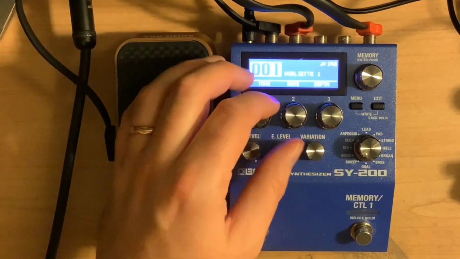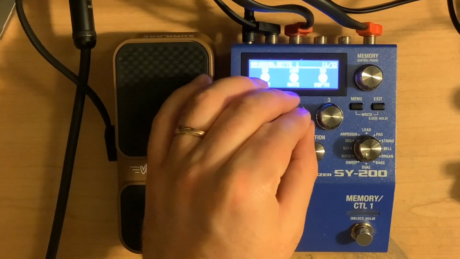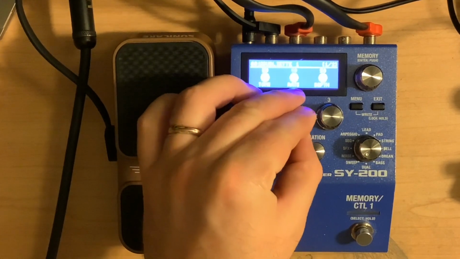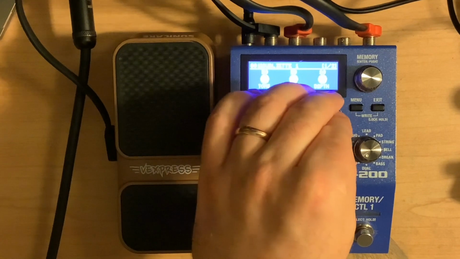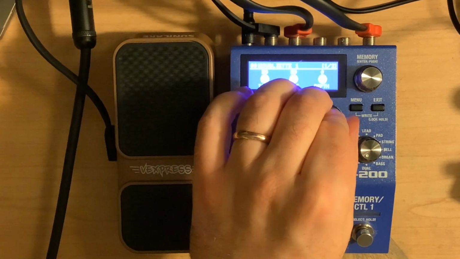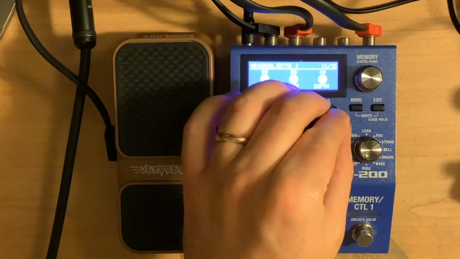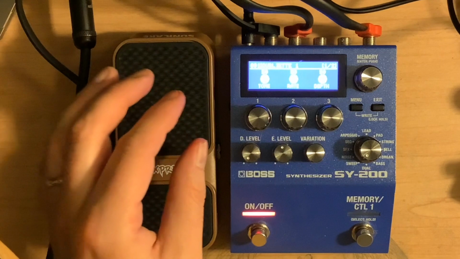Let's see, let's go on. I know that I'm messing around with the other controls. So that's the rate. Mess with the depth. The depth all the way down. Back here to the middle.